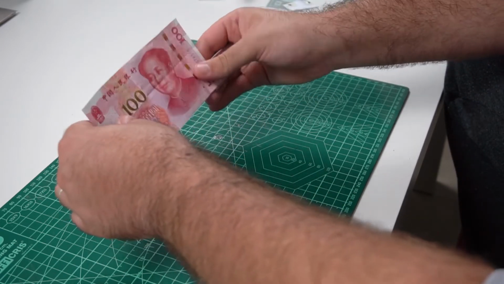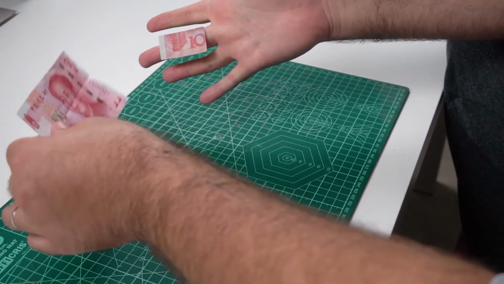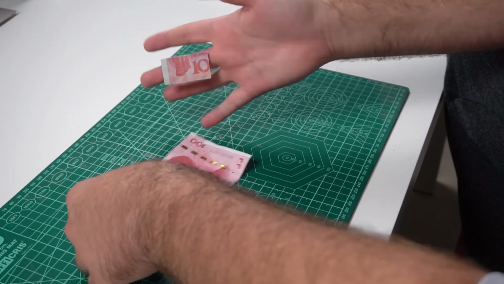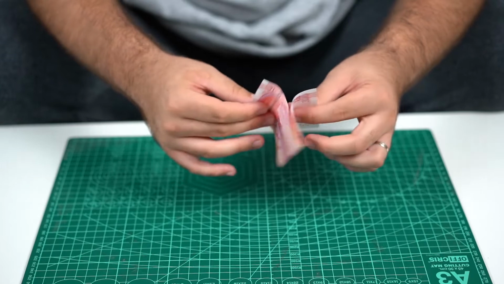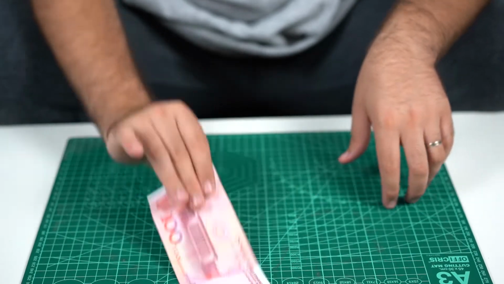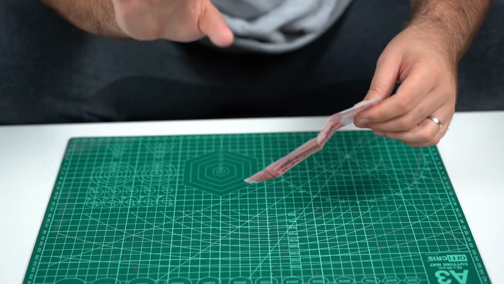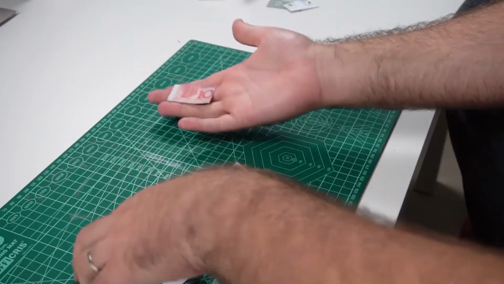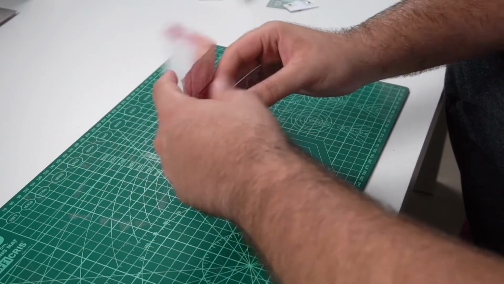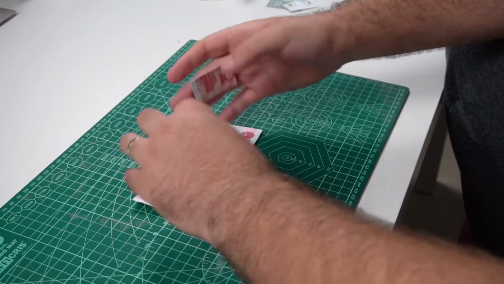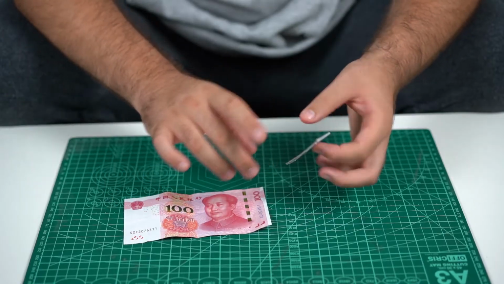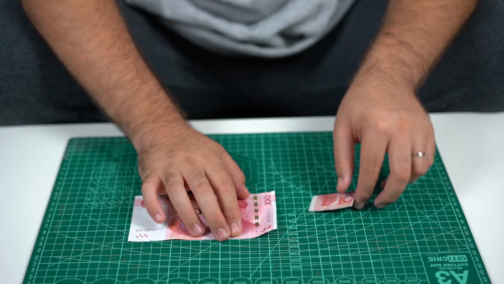You steal this part like this, and it will be stuck to your finger. In this way, you will do this, and you will give it to the spectator without any problem, because the gimmick will be here. At this point, everything here is examinable. So let's see how to customize your gimmick.